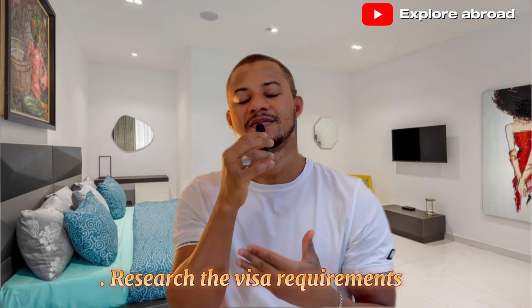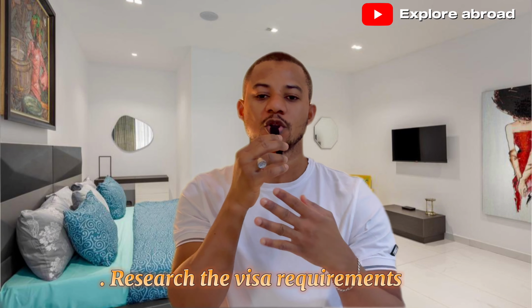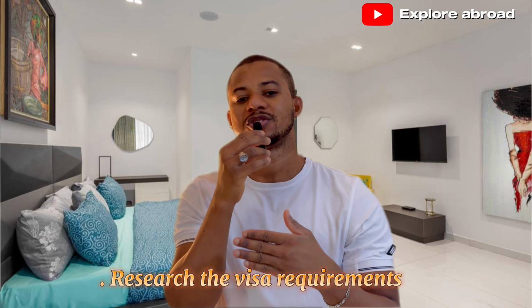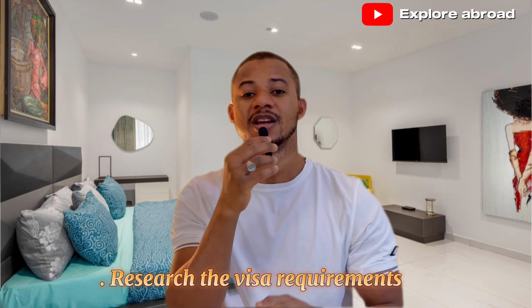First thing you need to do if you want to apply for a tourist visa is to research the visa requirements for the country you are planning to visit. Know the requirements for the visa for the country you are planning to visit, because each country has its own rules and regulations, and it's crucial for you to know what is expected before you even start your application.